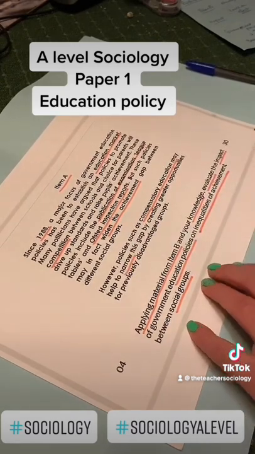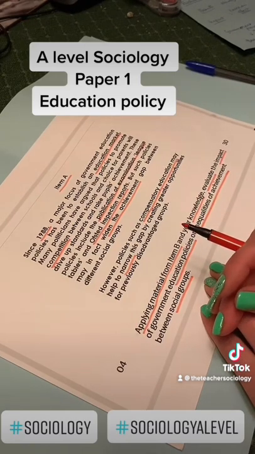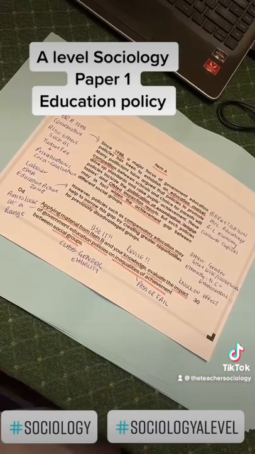Now, don't forget to talk about other things, such as policies to do with gender and also class. And some notes to finish.